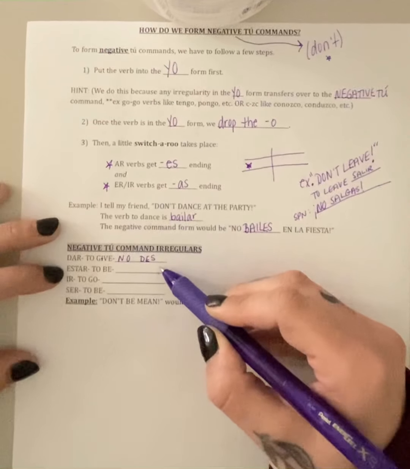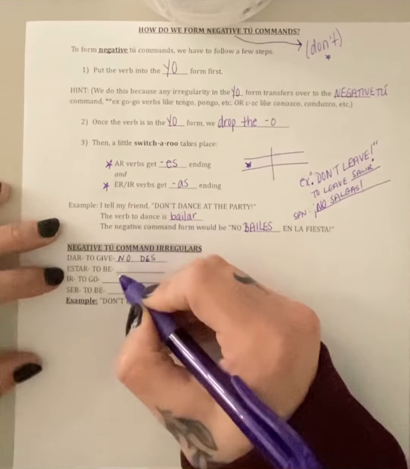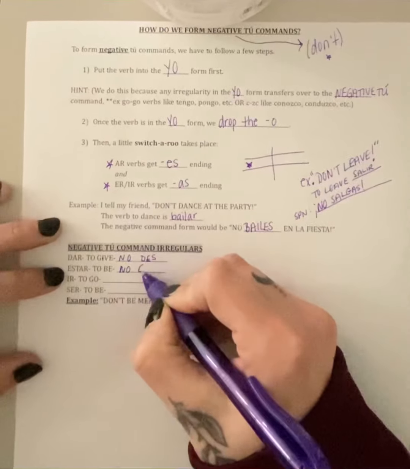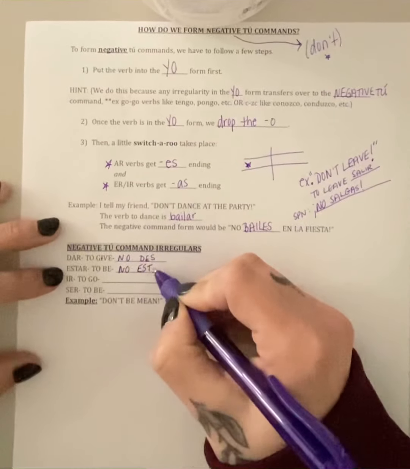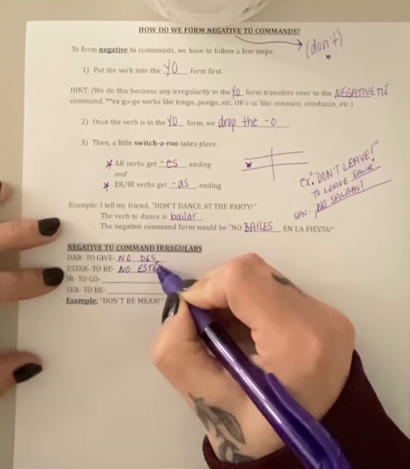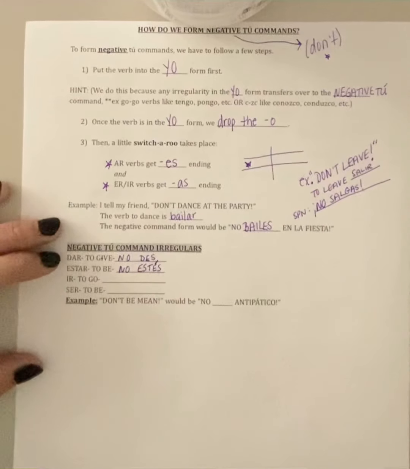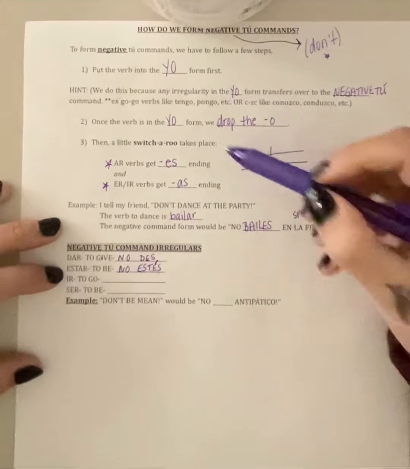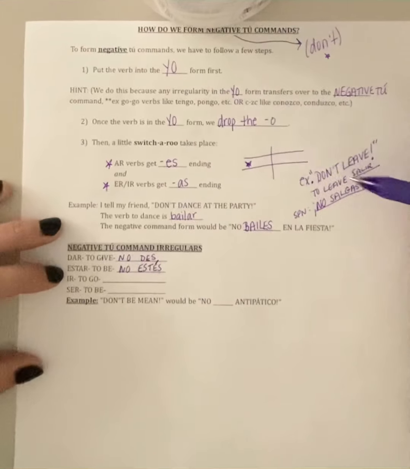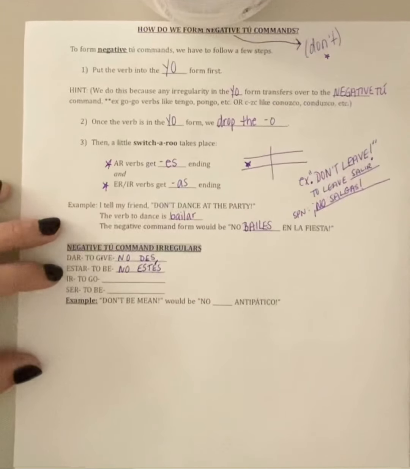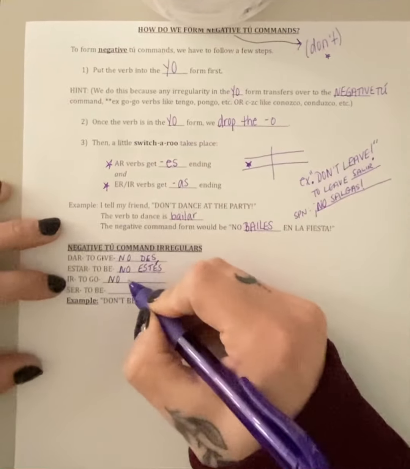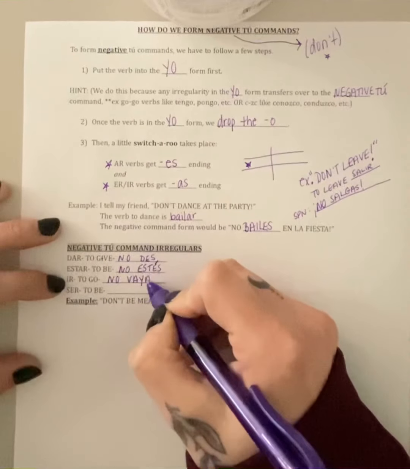Our next verb is estar, to be, would be no estés. Now, folks, there is an accent over the E in estés. Again, if you're wondering why that's irregular, it's because the yo form of estar is estoy, and that doesn't follow our simple rules of dropping the O and switching the endings out. Ir, to go, is no vayas.